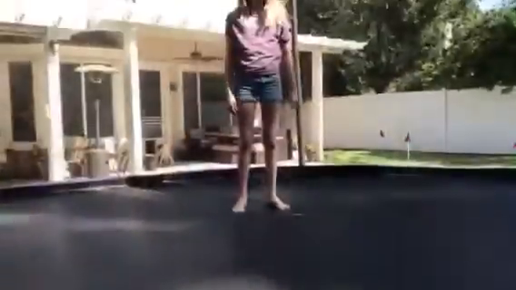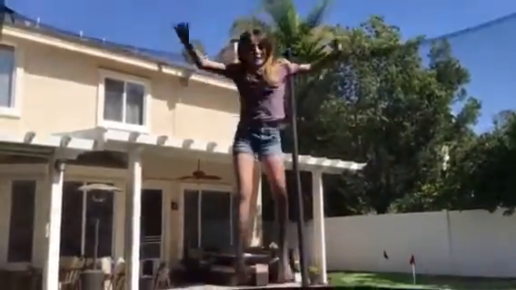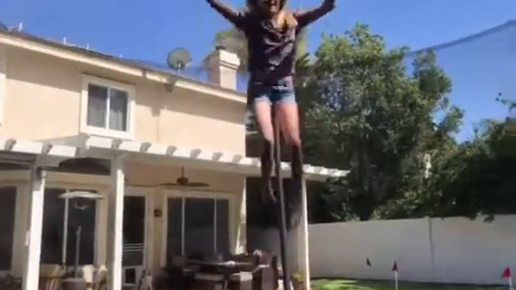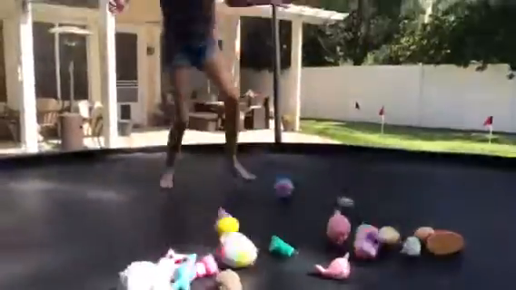Have you ever imagined competing against thousands of people? In the Olympics? In a trampoline? Trampolining is done by yourself or with your friends.